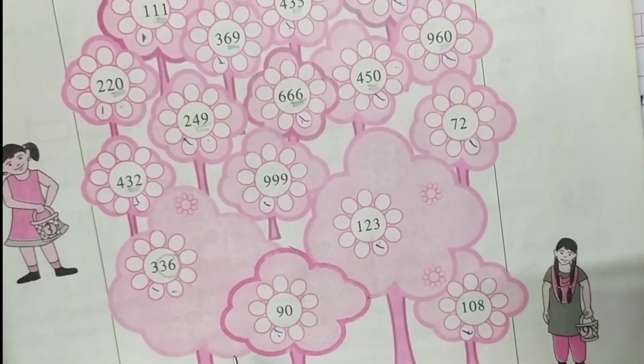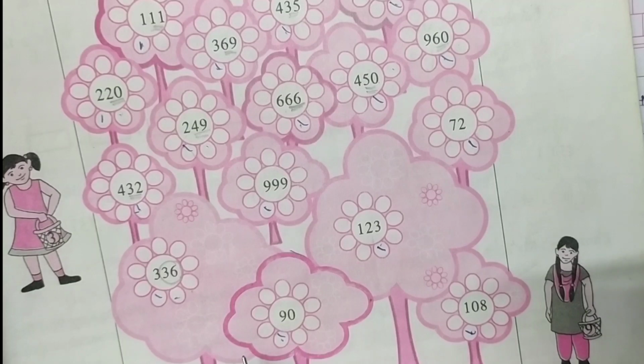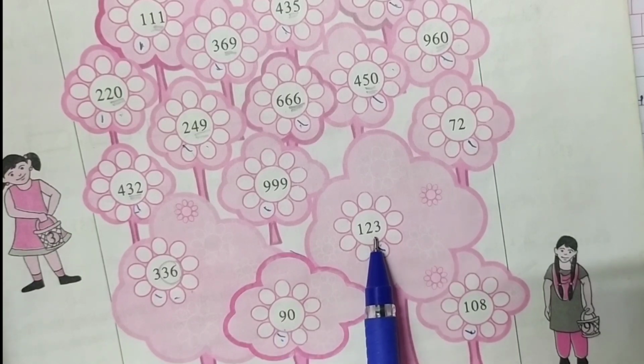Now the next flower is 90. 90 is not divisible by 4, so we cannot get the flower from this tree. Look here. Here we find the last two digits number is 23, and 23 is also not divisible by 4, so we cannot get the flower from this tree.